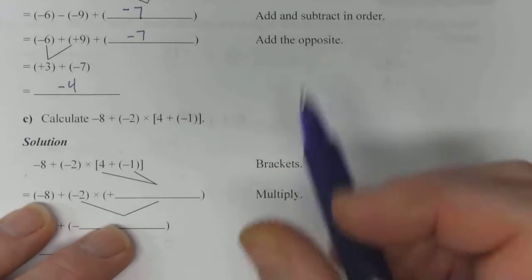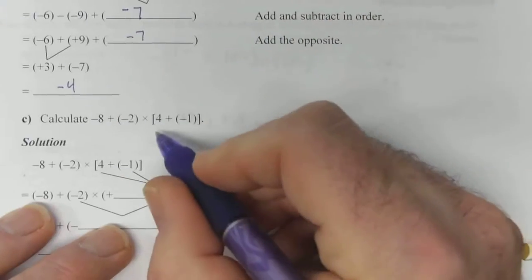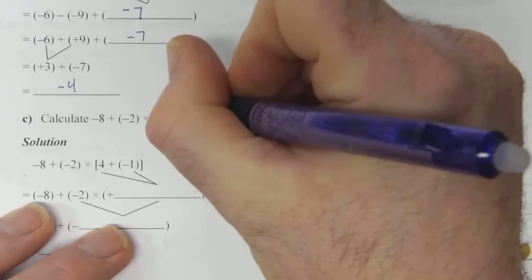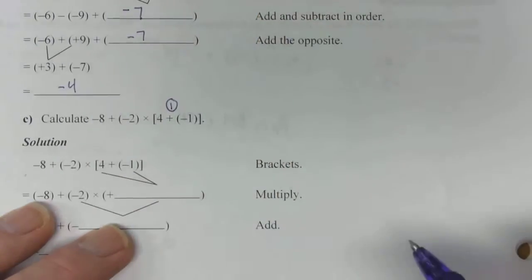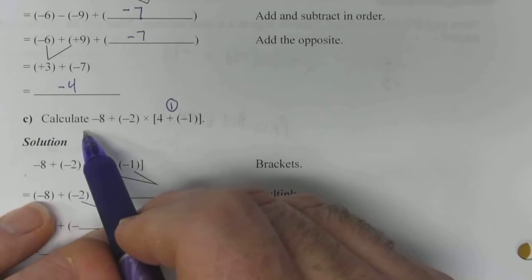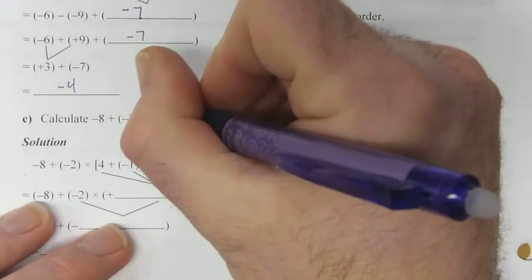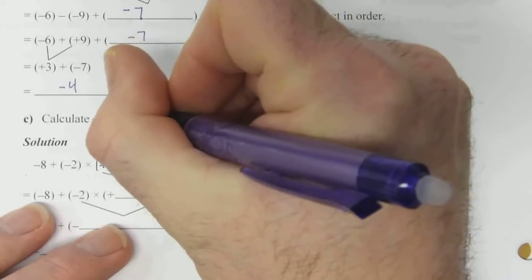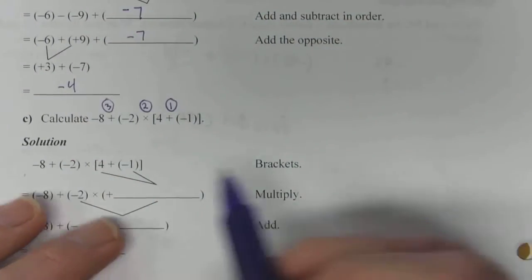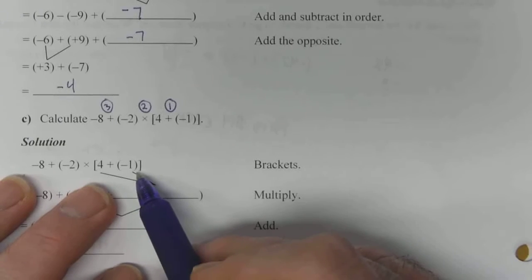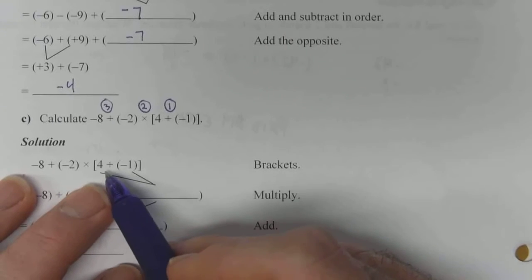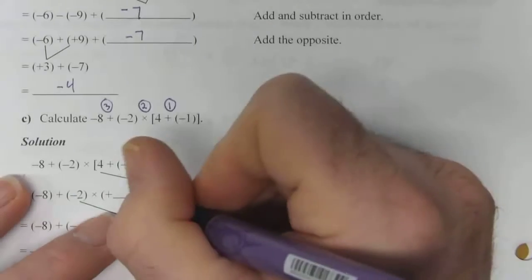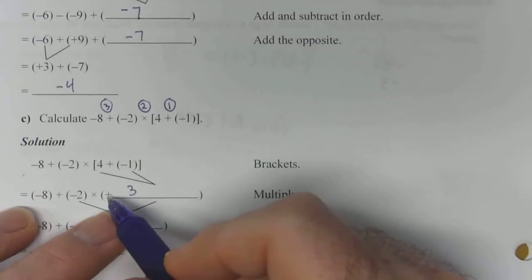So brackets are going to be done first, and inside the brackets we've got this adding. So we're going to say that that's done first. Then multiplying and dividing left to right, so that means this multiplying is going to be done next. And then that leaves us with adding this third step. So brackets, 4 plus negative 1. That's the same as 4 minus 1, which is just positive 3.